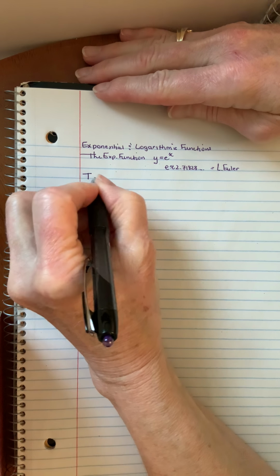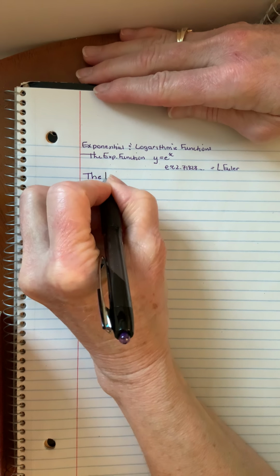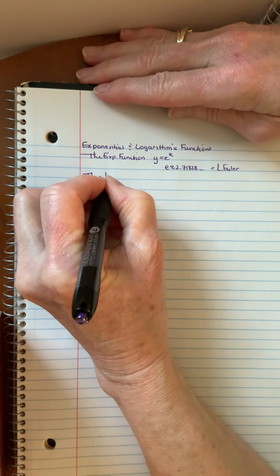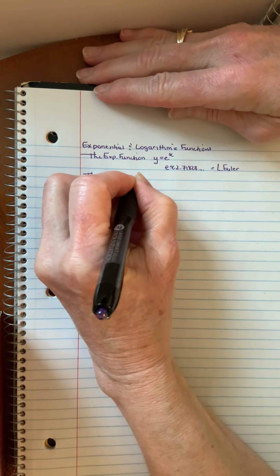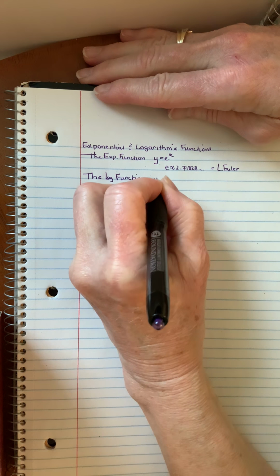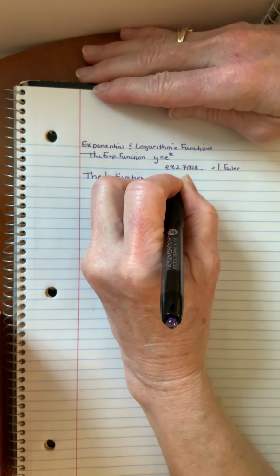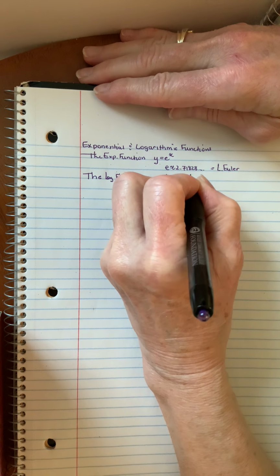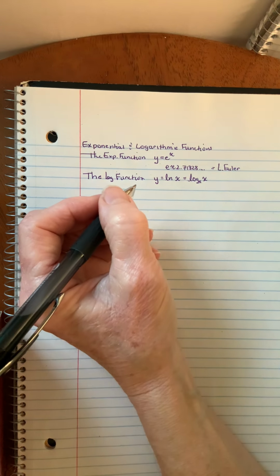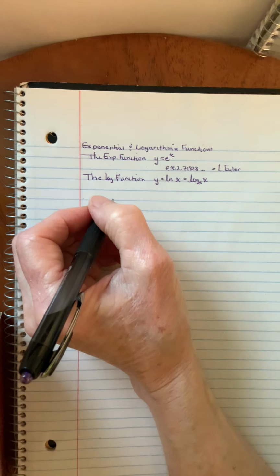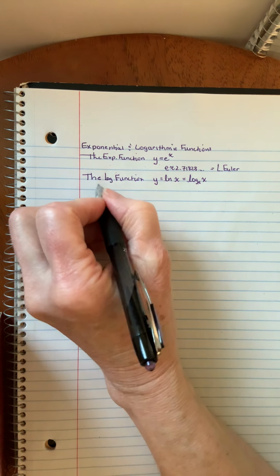The log function, okay, I probably should capitalize it actually. The log function is y equals the natural log of x, which is the same thing as the log base e of x. So it's based on that too. Now, this is called natural log.